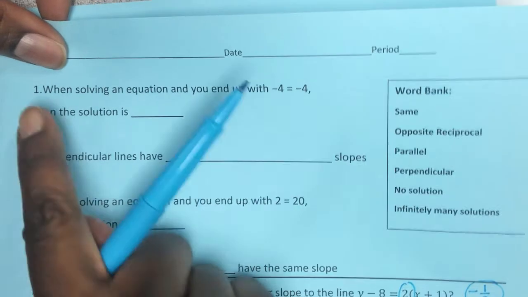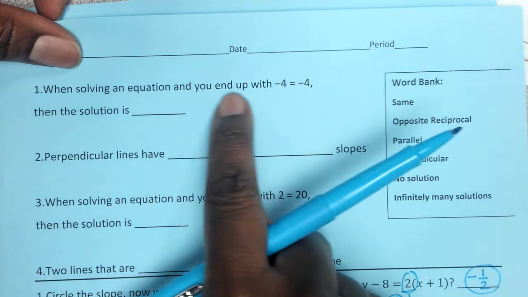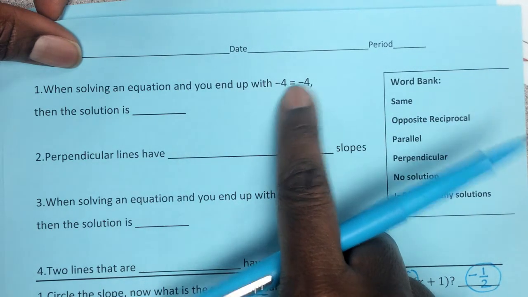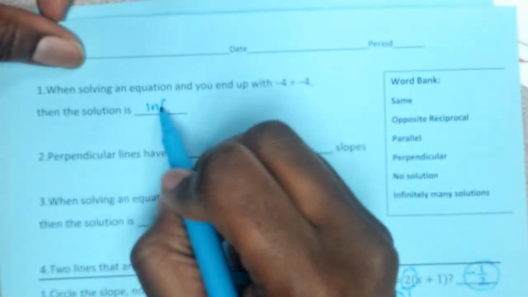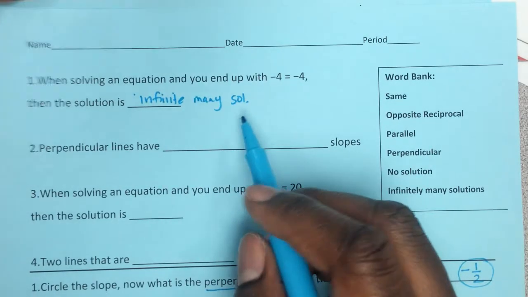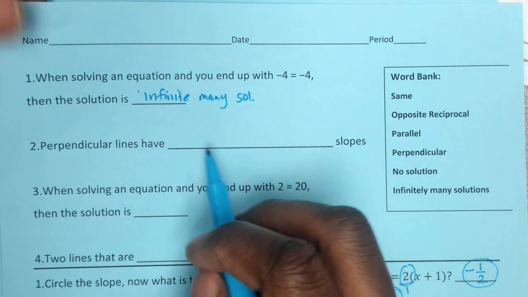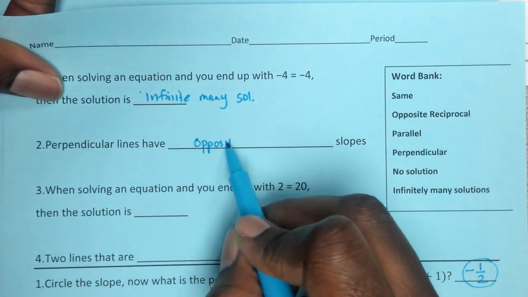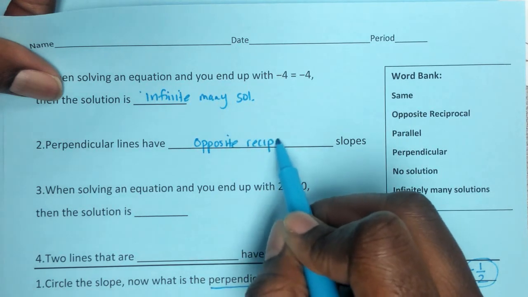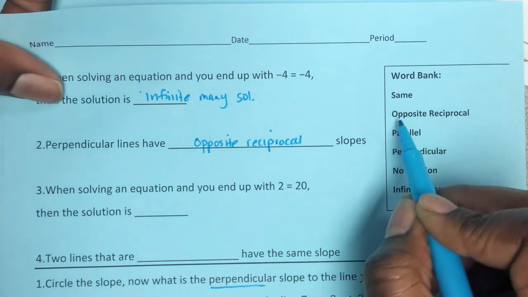These ones up here, when solving an equation, remember how sometimes the x's cancel? You end up with a true statement. If it's true, the solution is infinite many solutions, which is this one right here. Oops, sorry. Infinite many solutions. Perpendicular lines have opposite reciprocal. That's also on the board, so you can use it during the test. So it can help you remember.